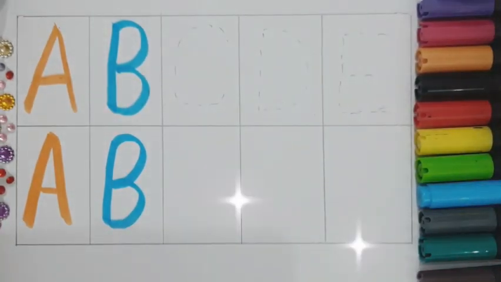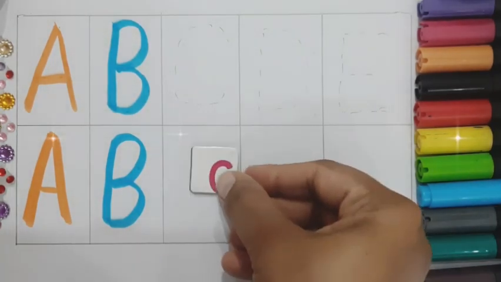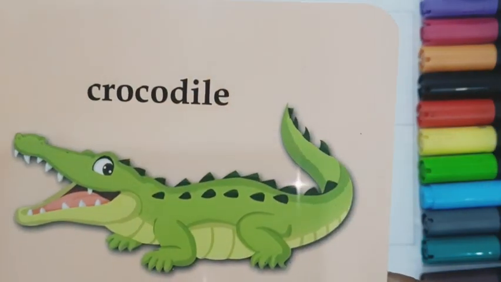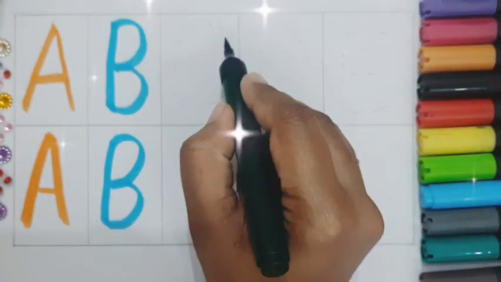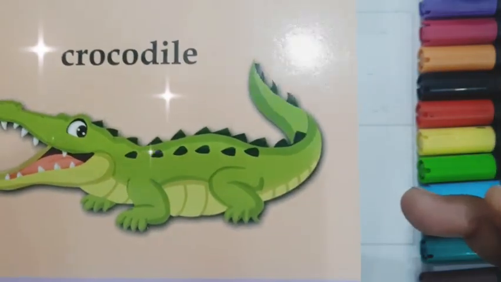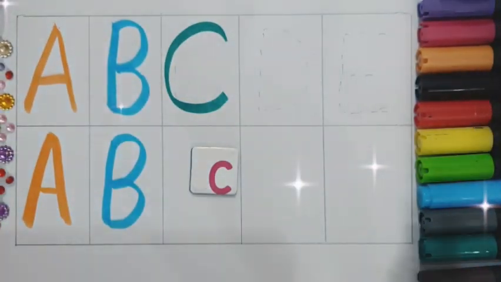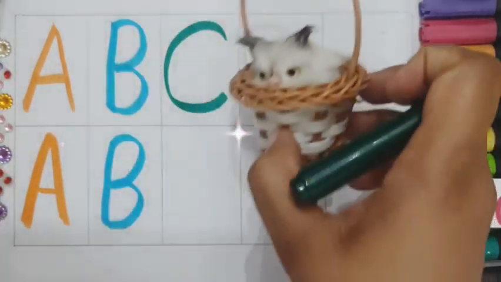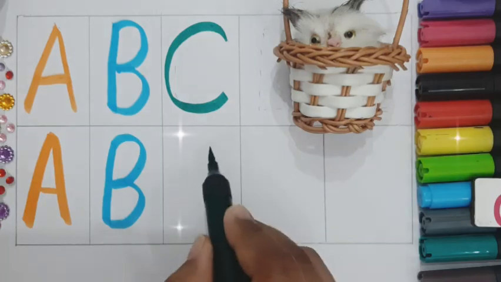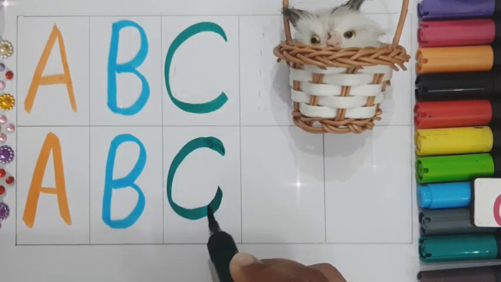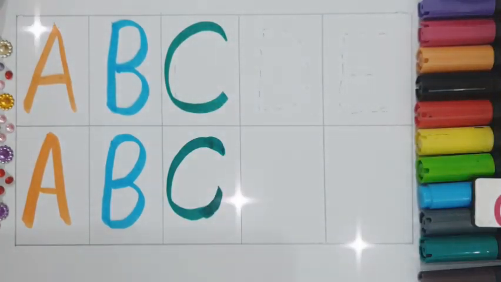Capital C. Capital letter C for crocodile, C for crocodile. Green color. C for crocodile. C, capital C for cat, C for cat, C, green color, C for cat.